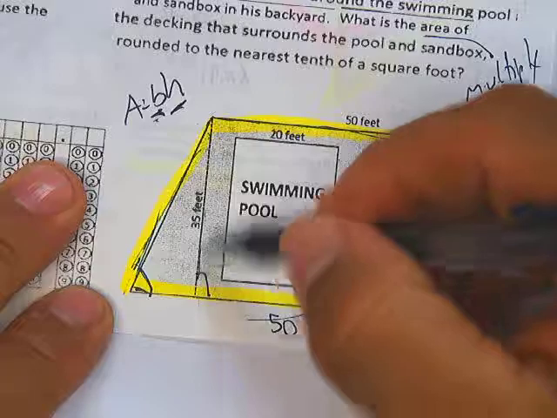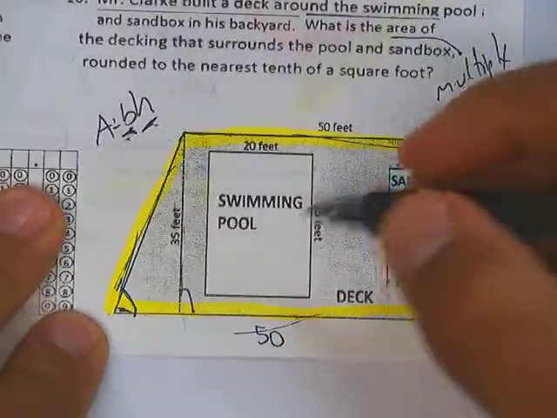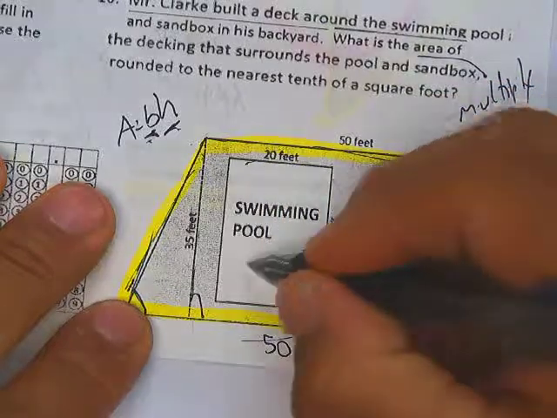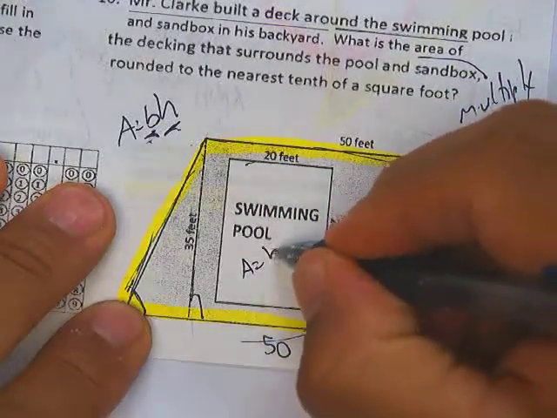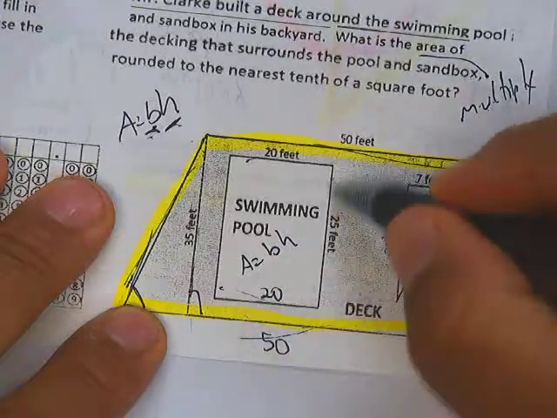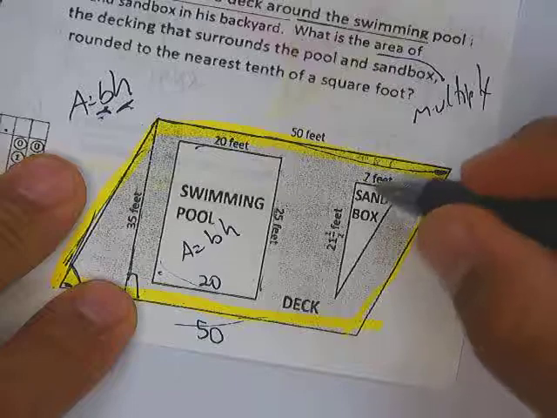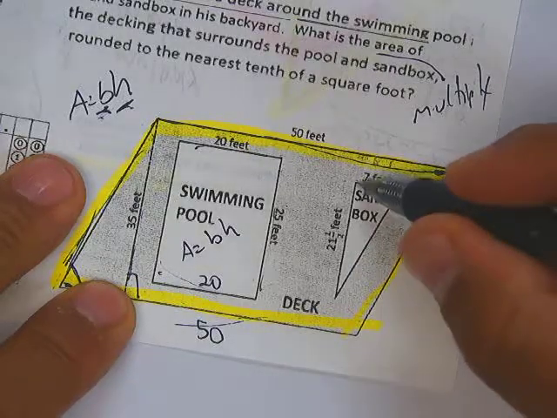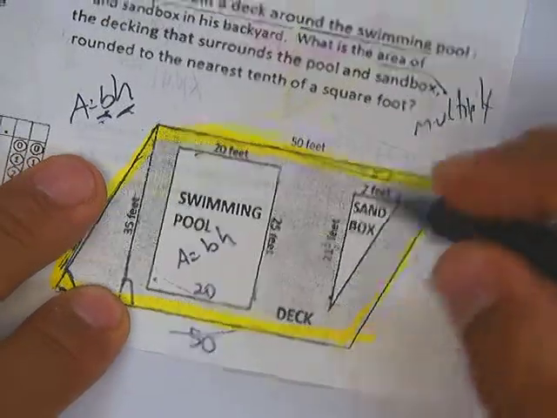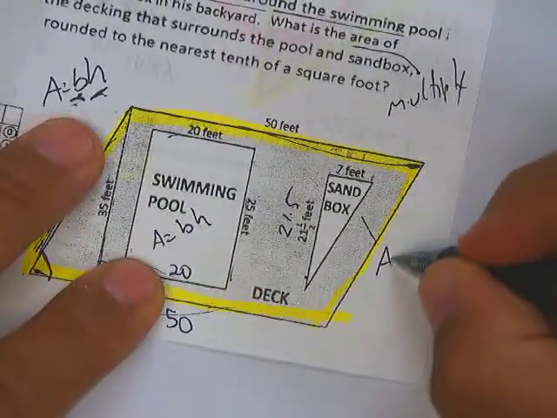It happens to be the base. What's the height? This is not the height because that's not perpendicular to the base. No 90-degree angle here. But this is perpendicular to the base, and so this is the height of my parallelogram. So 50 times 35, base times height. That's one answer. And then this swimming pool is a 20 by 25.